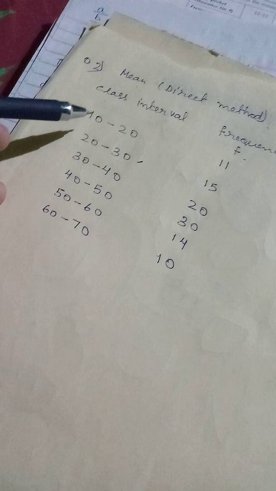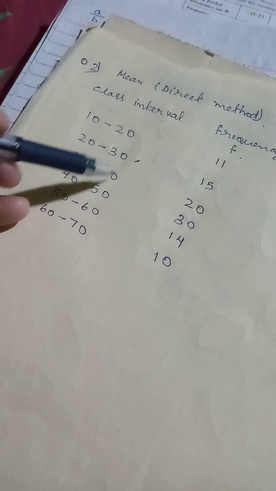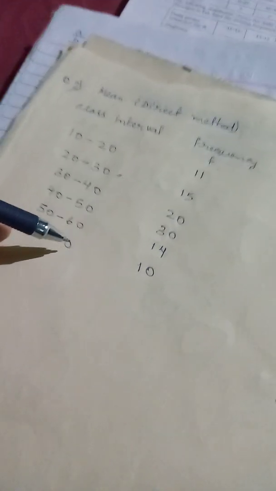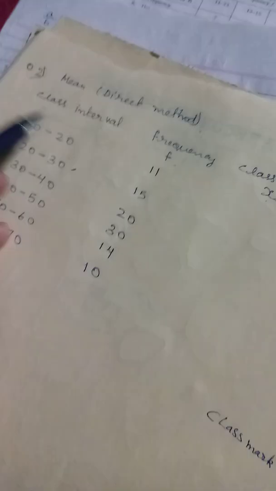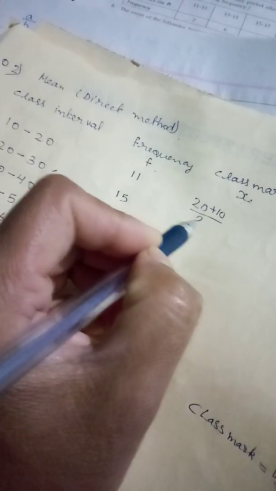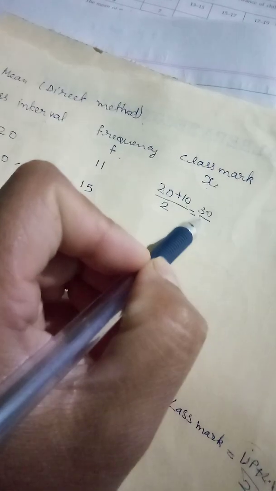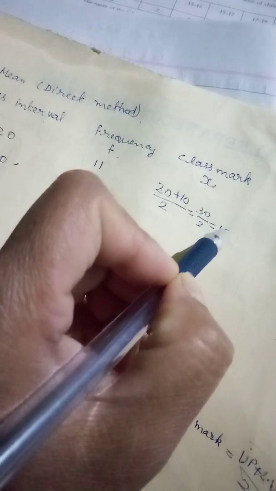It is upper limit plus lower limit divided by 2. From where will you get this? You will get them from the class interval. This side, which are lower values, we call the lower limit. This side, which are higher values, we call the upper limit. So you will find the class mark by adding these 2 divided by 2. Like here you can do 20 plus 10 divided by 2. So 20 plus 10, you will get 30. Then 30 divided by 2, you will get 15.